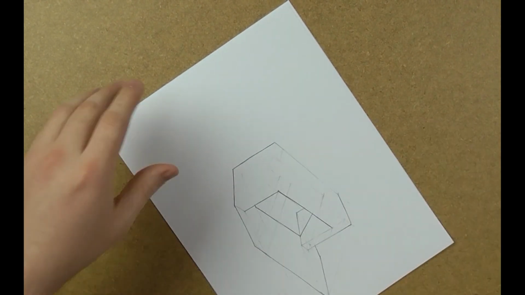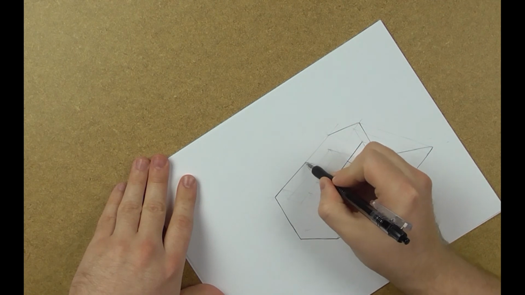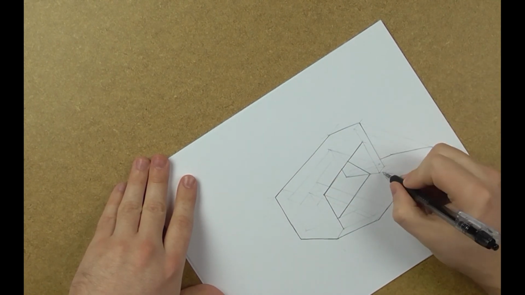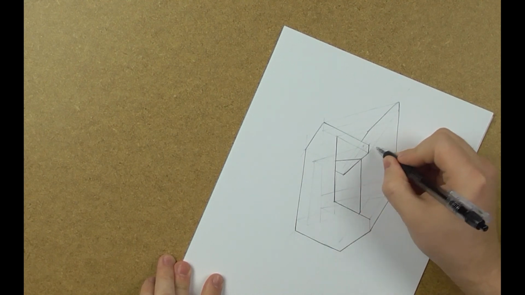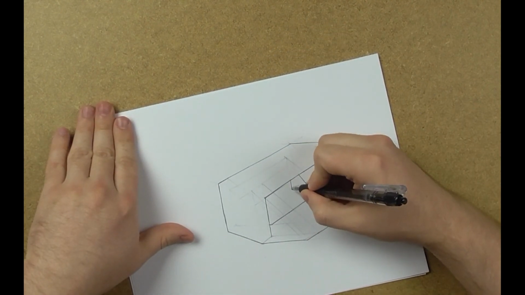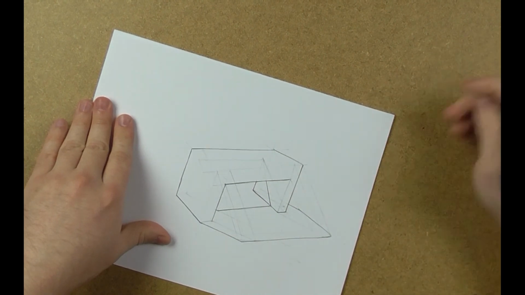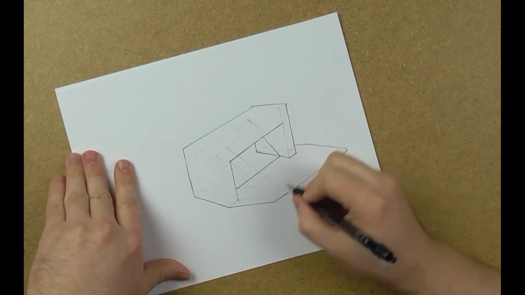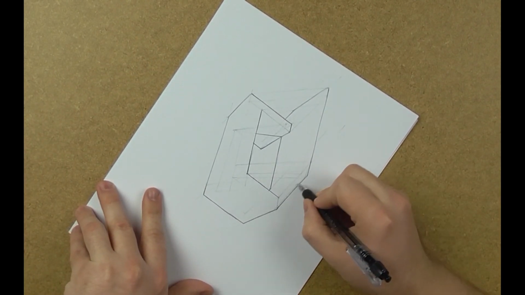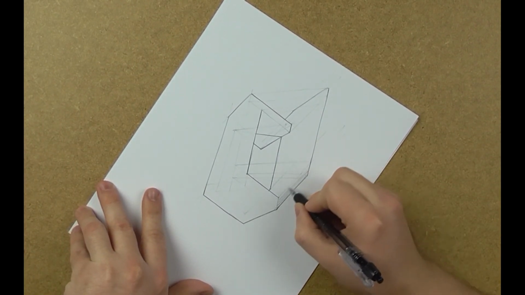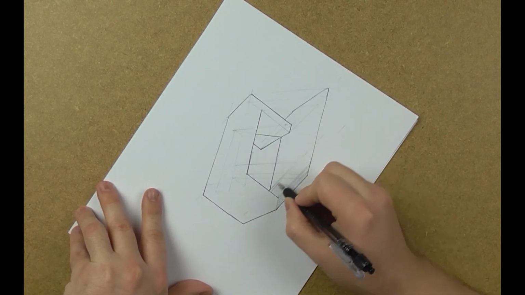Normally I'm kind of whipping around, but a little harder to do for the camera. And then our shadow, we'll just shade that in. Sometimes you can go in the same direction as the light for the shading lines, and that kind of helps hide some of the construction elements there.